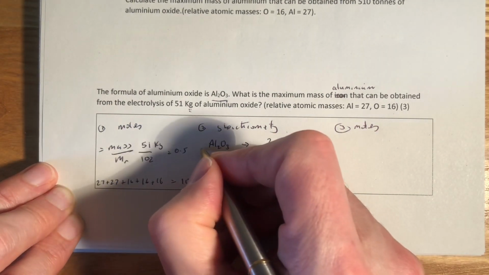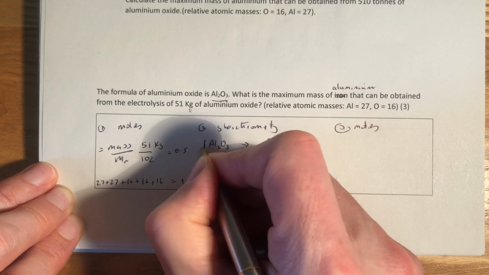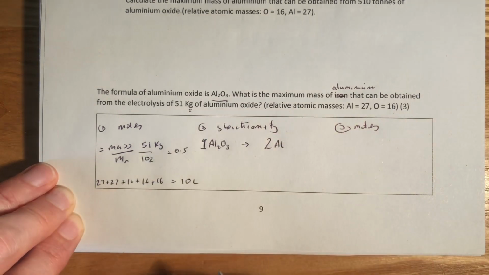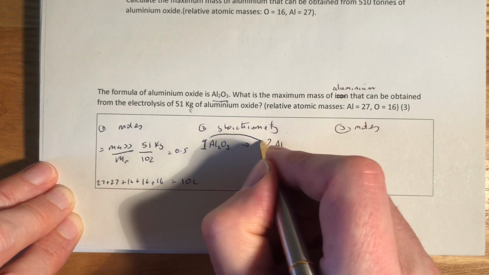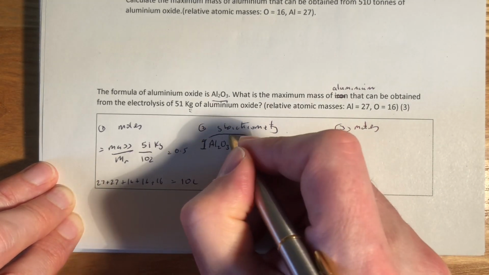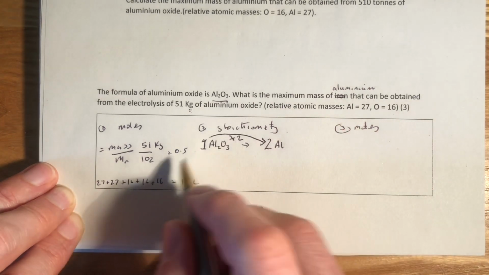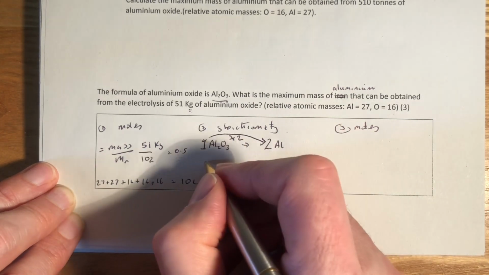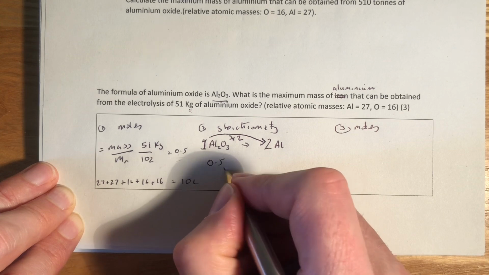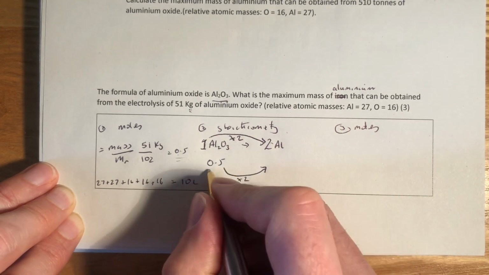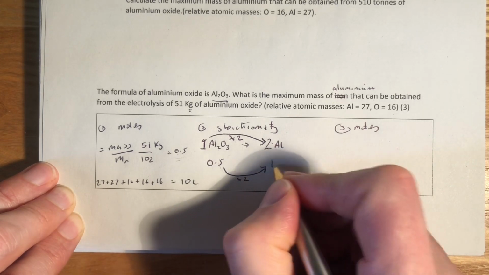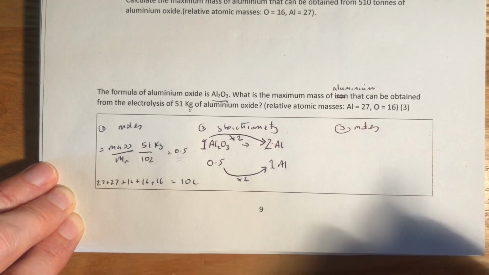Okay, so in this stoichiometry here, there's an invisible big number 1 before the aluminium. So 1 is turning into 2. How do we make 1 into 2? We have to multiply by 2. Now we don't start with 1, we're starting with 0.5. So whatever we did to 1 to turn to 2, in this case times by 2, we have to do the same to that half. Half times 2 is 1 aluminium.